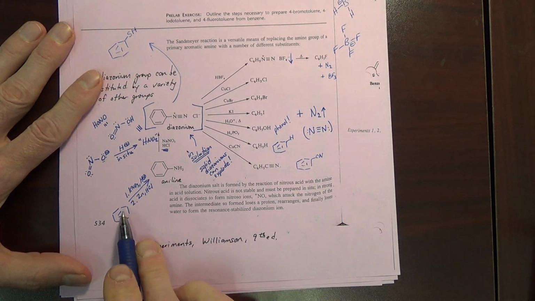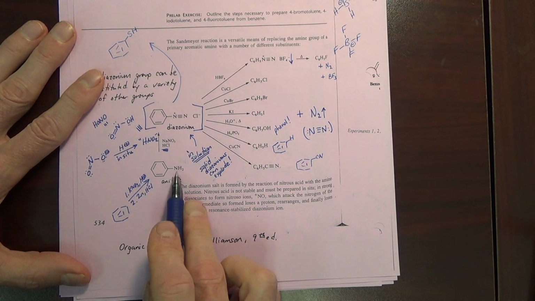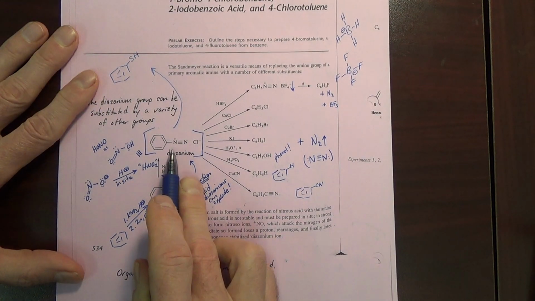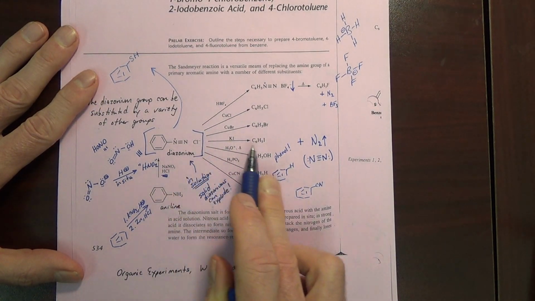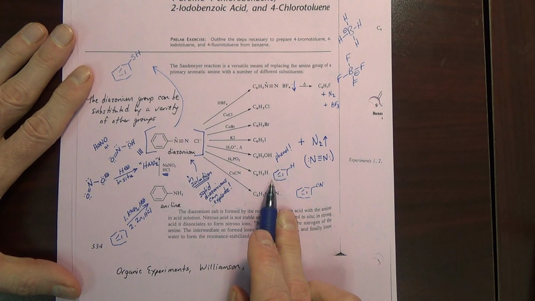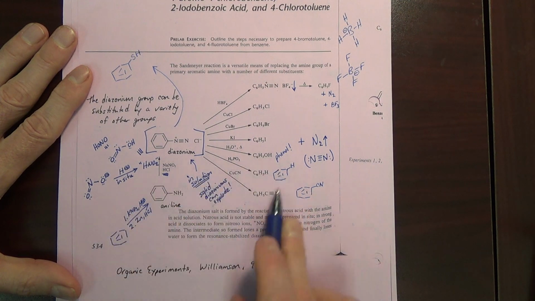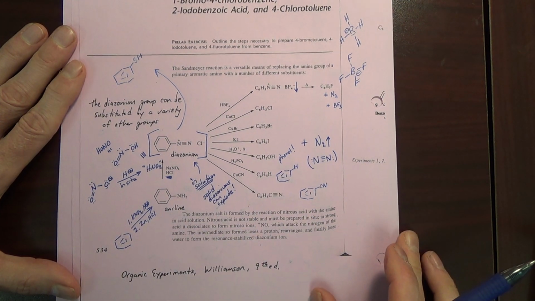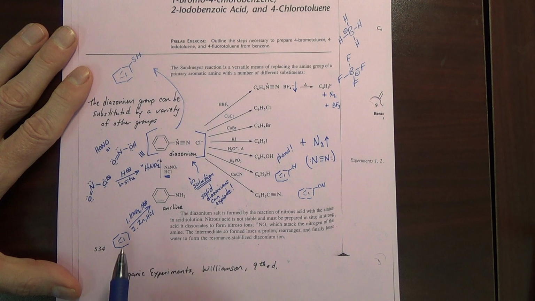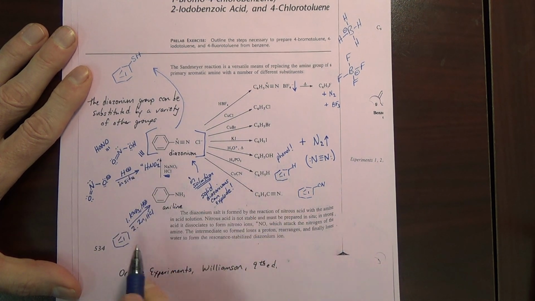So they can make nitrobenzene, they can then reduce it to the aniline, they can then make a diazonium, and then they can reproduce benzene. And then you can have them do it again. This is what you have students do when they get in trouble and they need to stay after school.